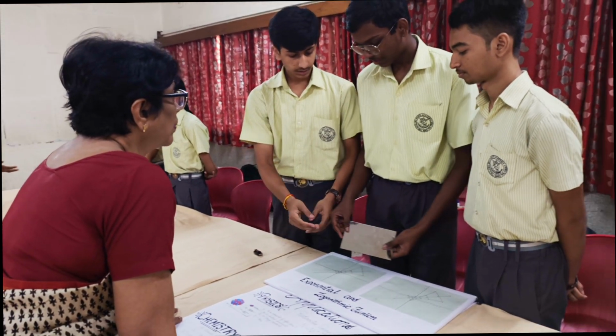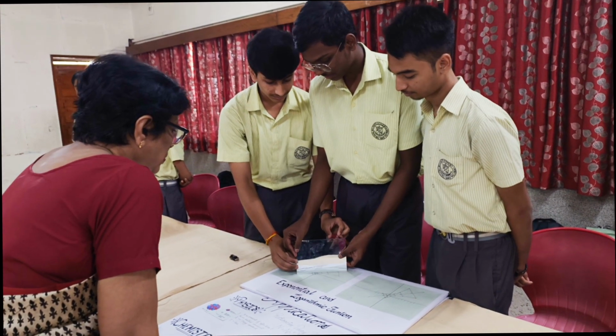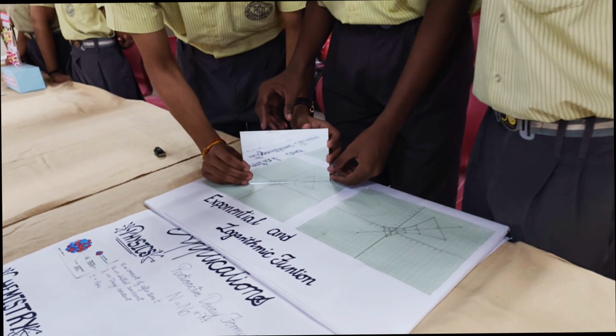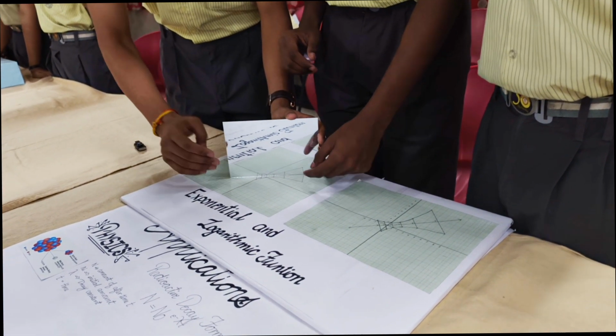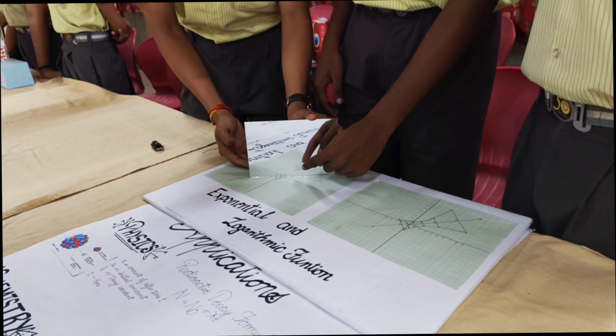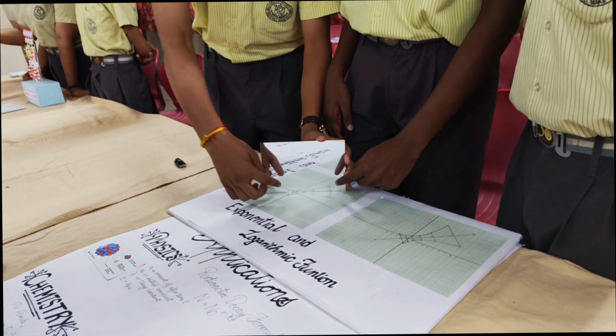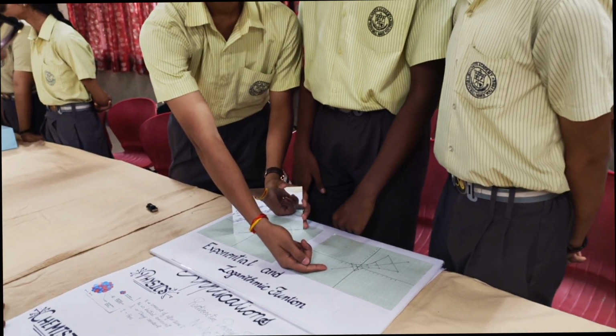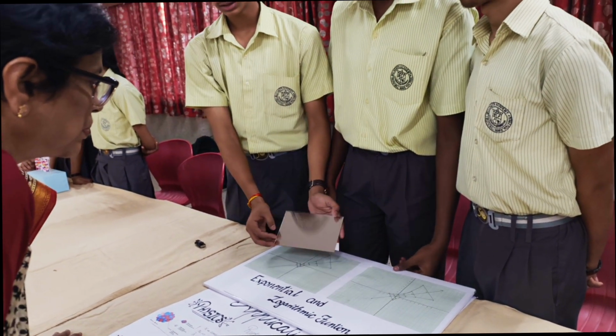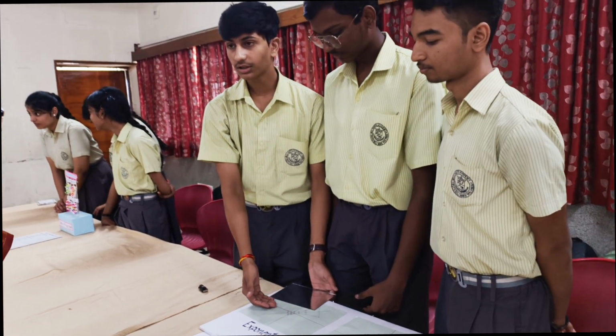The special thing about it is that when we place a mirror on the xy plane, holding it perpendicularly, we see that the logarithmic function and the exponential function are related, as mirror images of each other. And the applications of the exponential function are huge.